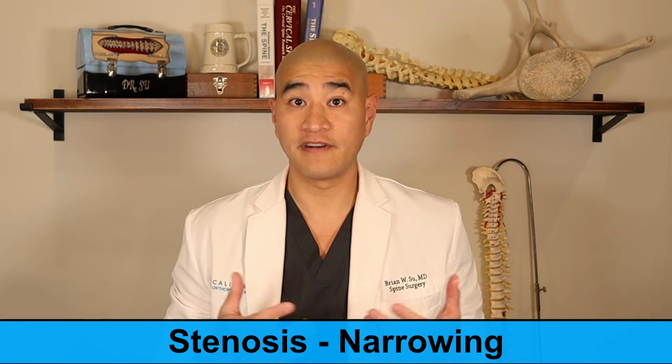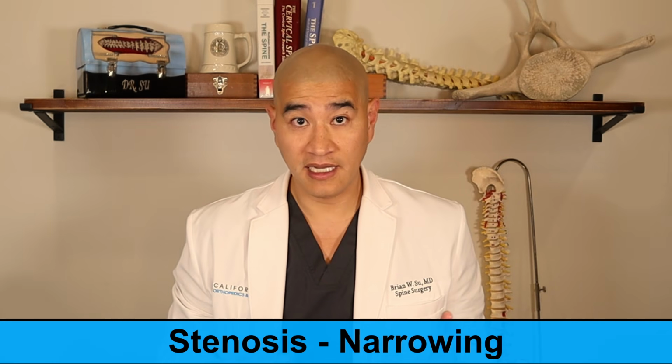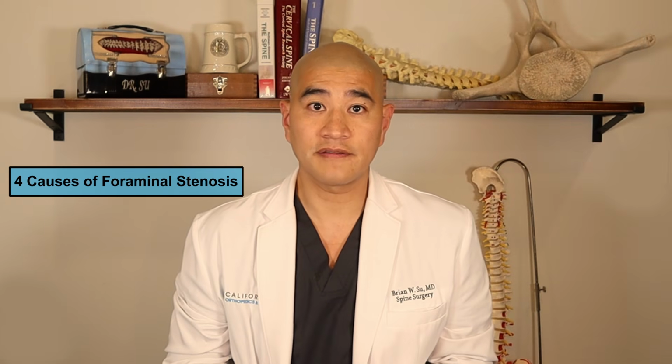Stenosis is just a fancy word for narrowing. Many things can be stenotic. A highway could be stenotic because there's traffic. In this case, the foramen is stenotic because there's something compressing the nerve inside that foramen. There are four different types of causes of foraminal stenosis.